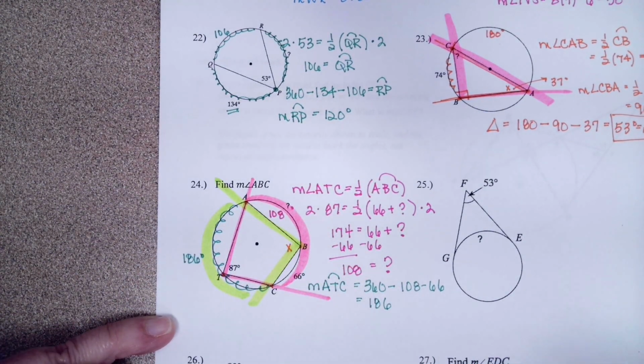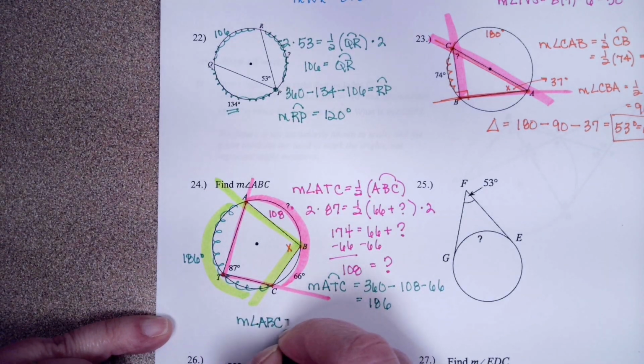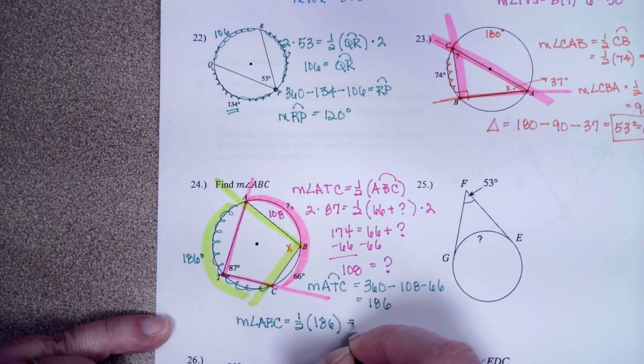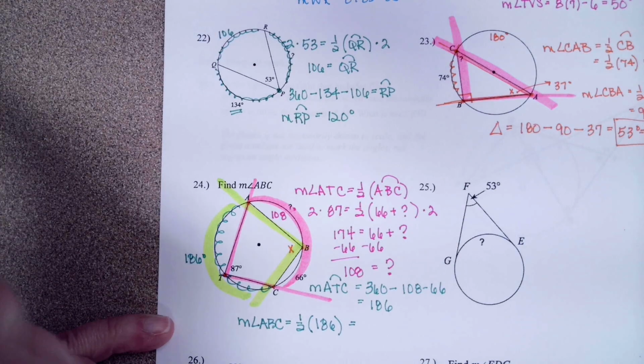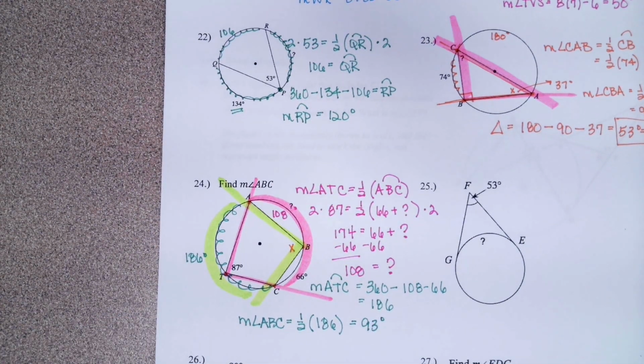All right, but they wanted the angle, which is fine. The measure of angle ABC is inscribed, so it's half of the arc that it opens up to. So if we cut 186 in half, we should get 93 degrees. All right, next.